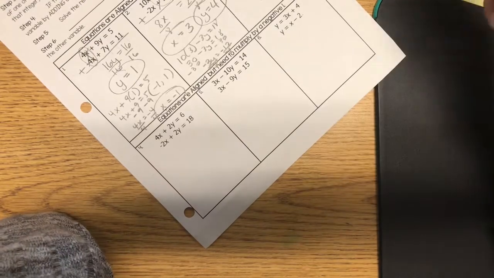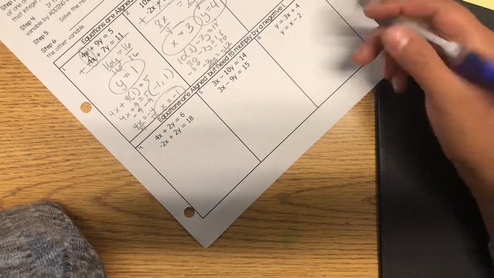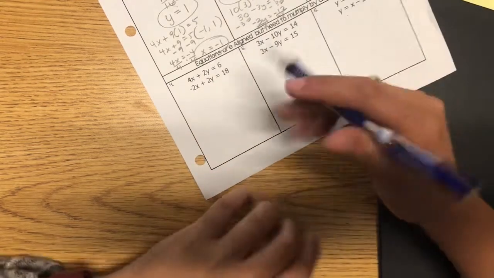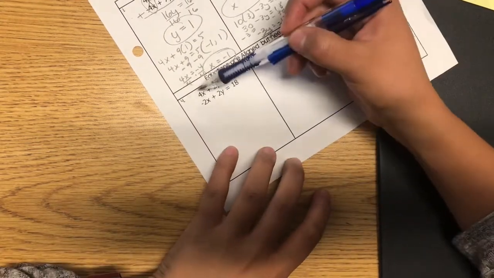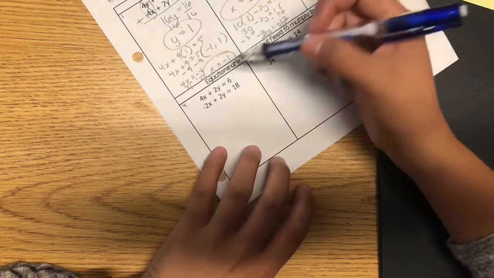Now, that's all well and good whenever the variables are stacked up and there are already some opposites, but we have to also check, there are going to be problems where when they are aligned, they're not exactly opposites yet. So if I look at number 4, my x's are aligned, my y's are aligned, my equal signs are aligned, and my constants are aligned.